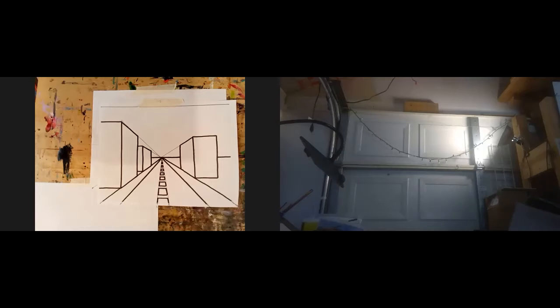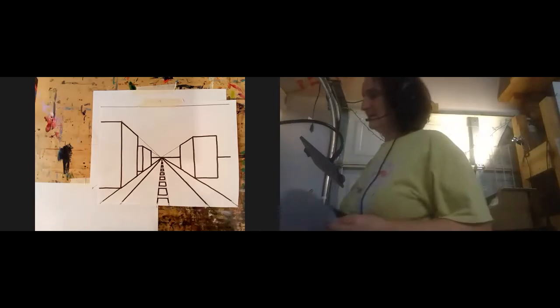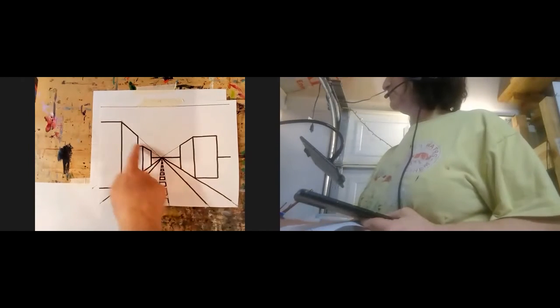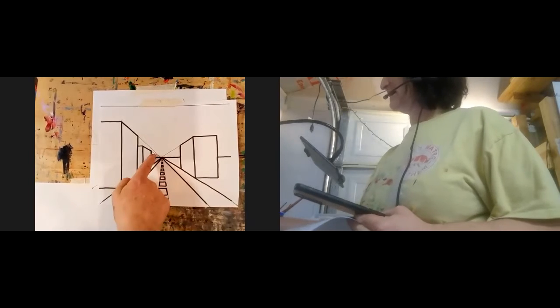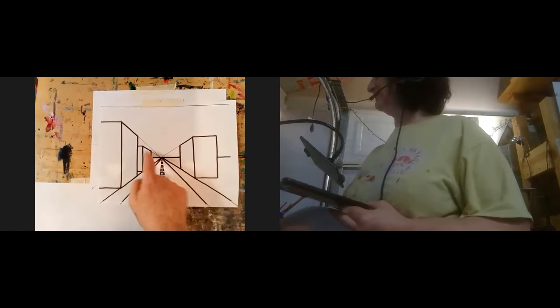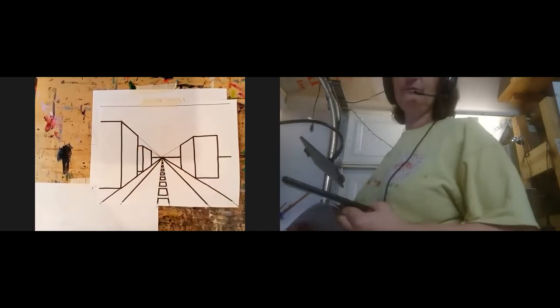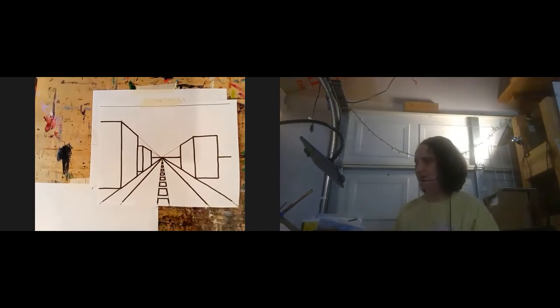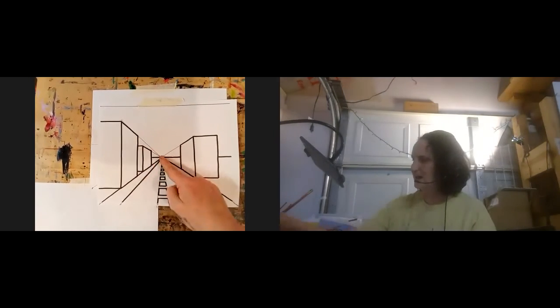By the way, you guys, this is going really well, I'm impressed. Nice. Notice that this building and this building don't line up. Sometimes they do if buildings are the same height, but this is a shorter building, so it has a different angle coming into the vanishing point. The bottom is the same, but the top is different.